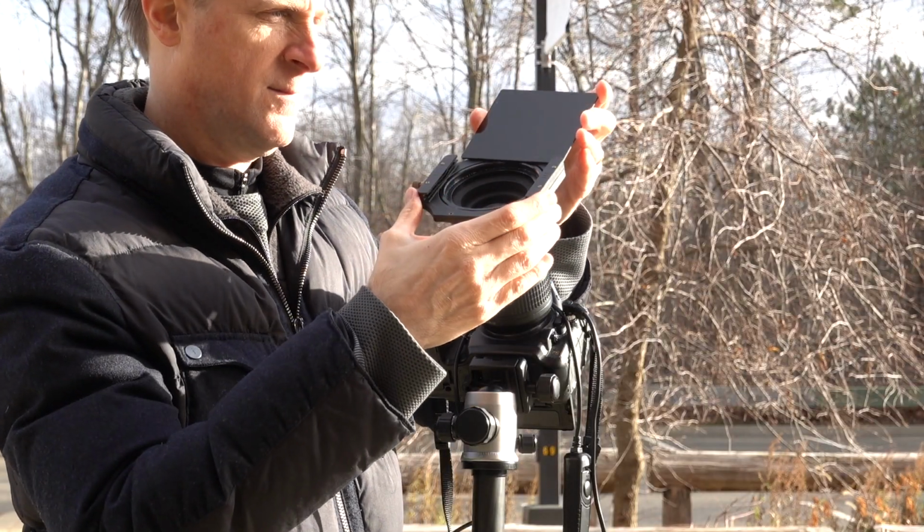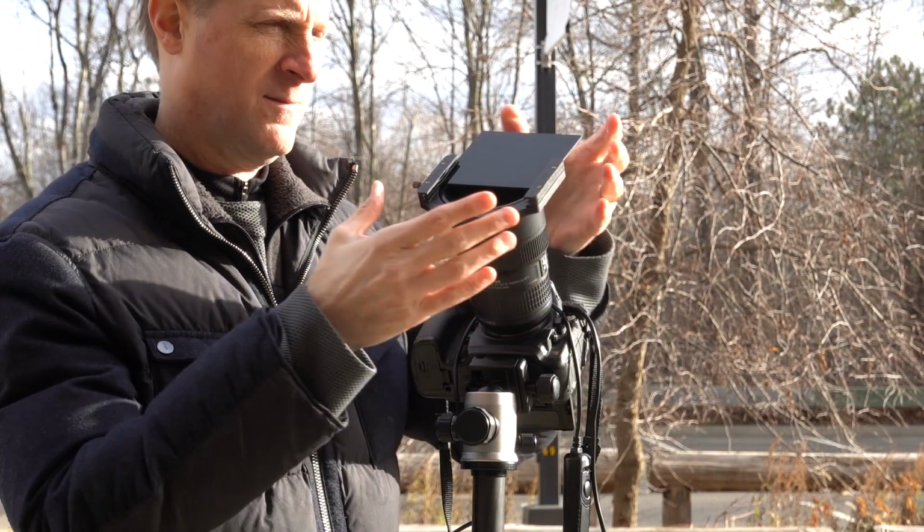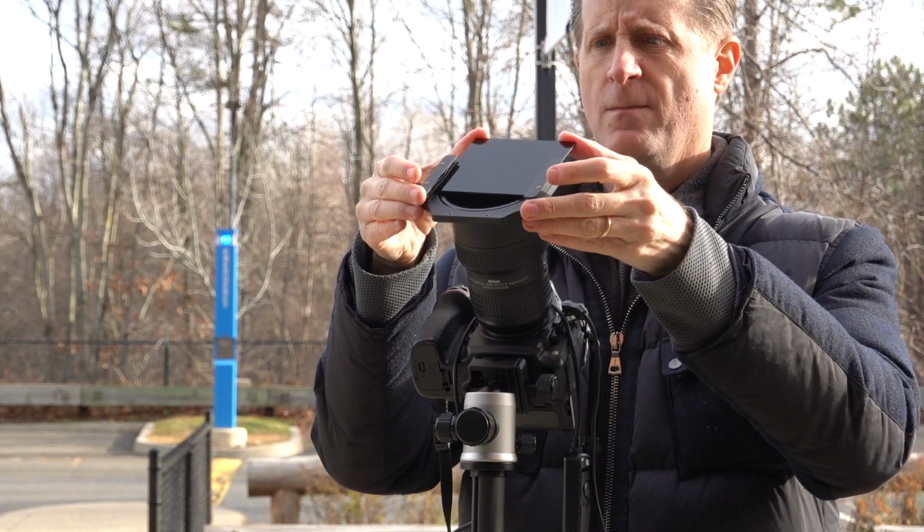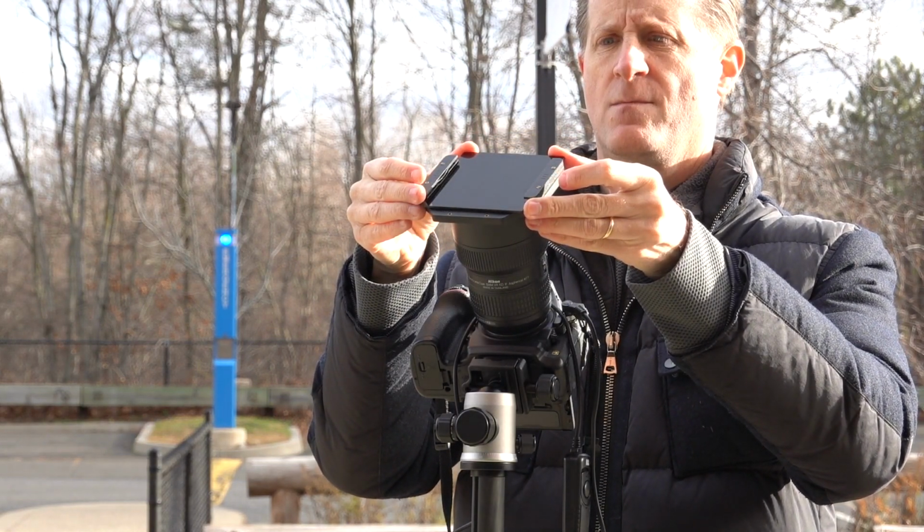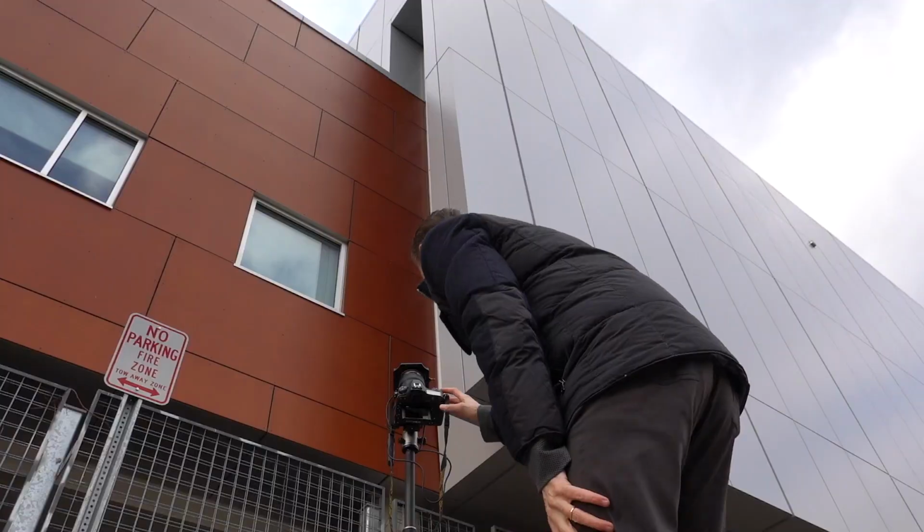So we got some nice puffy clouds in the sky, and they're moving pretty nicely across the sky. So I'm gonna do a long exposure. I'm gonna put on my 10-stop neutral density filter. I can go out to about 30 seconds, and that will capture some of those streaking clouds in the sky.